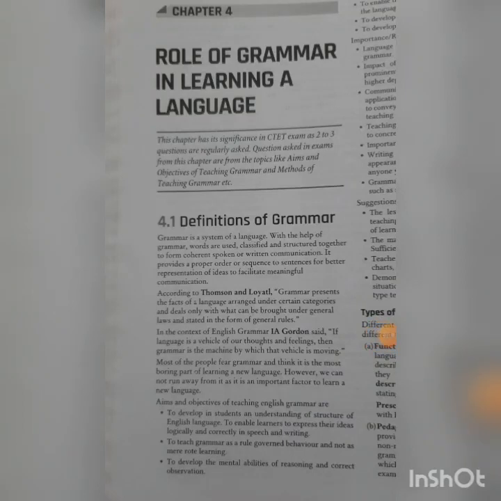Role of grammar in learning a language. This chapter has its significance in the exam, as 2 or 3 questions are regularly asked. Questions asked in the exam from this chapter are from topics like aims and objectives of teaching grammar and methods of teaching grammar, etc. Definitions of grammar.